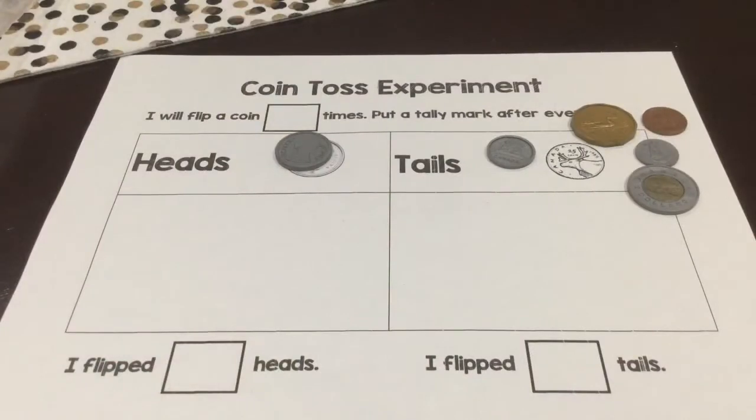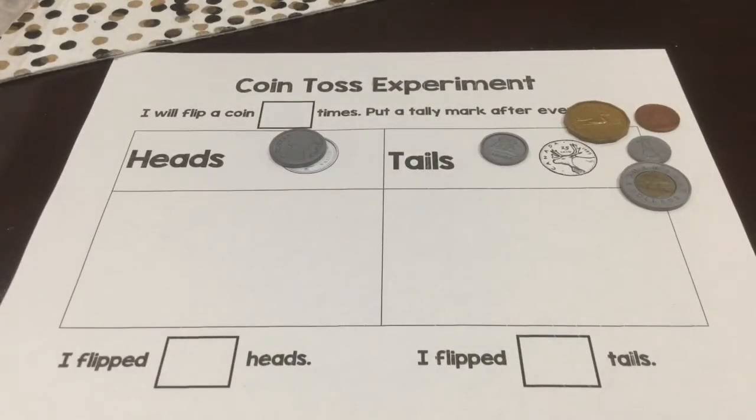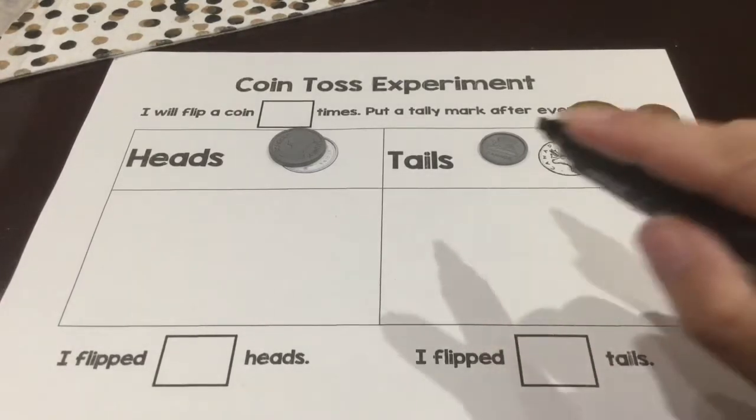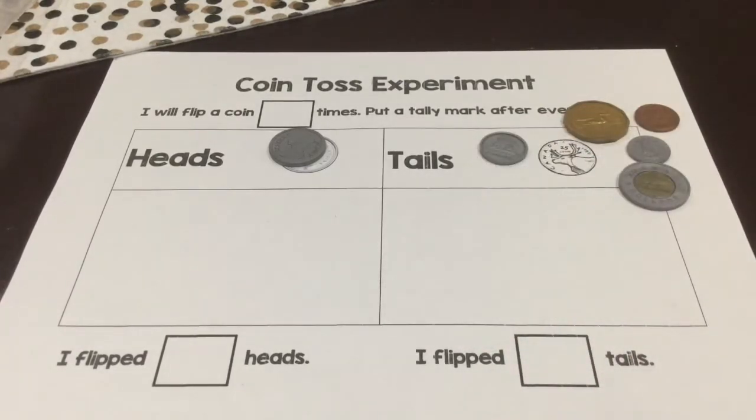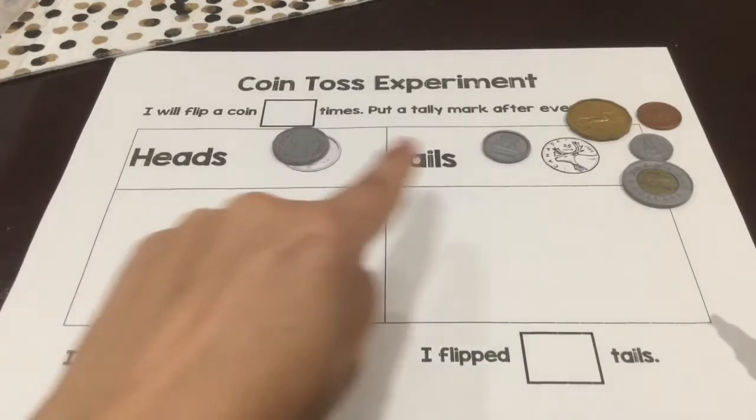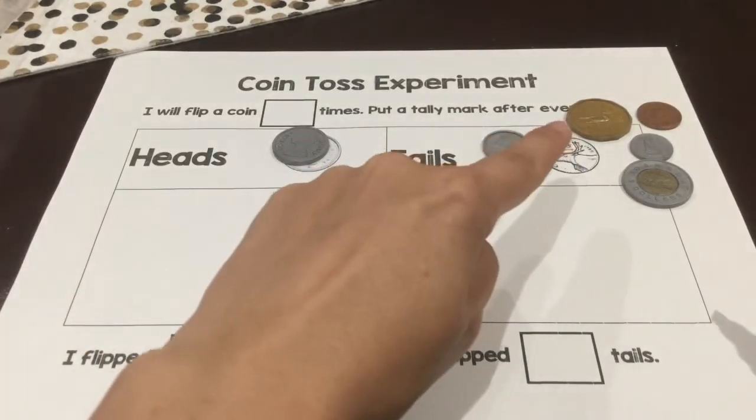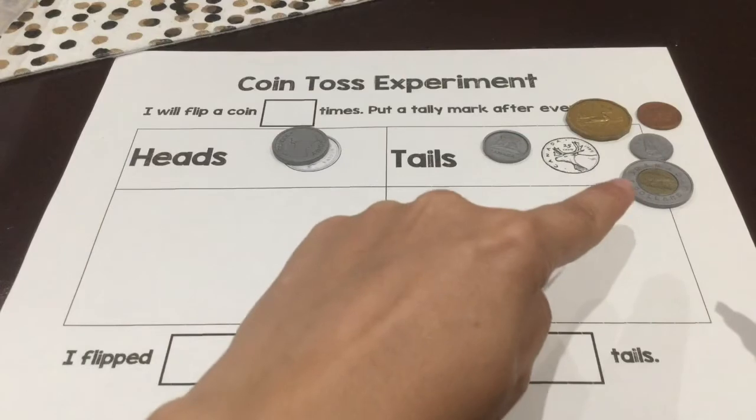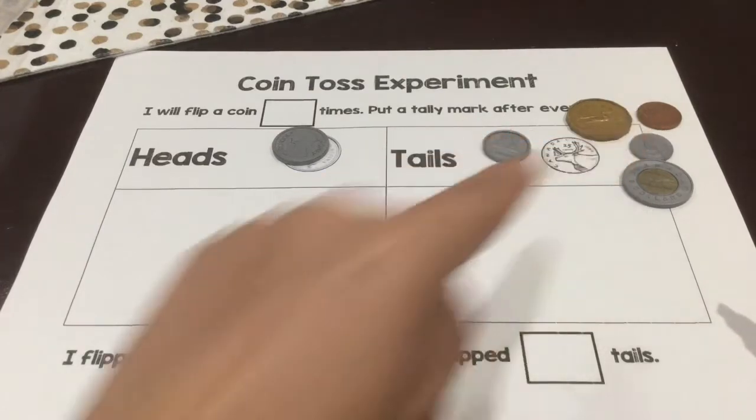For today's experiment, we're going to use our recording paper. And I'm going to need my recording paper, and I'm going to need 1 coin. It can be any coin that you want to use. Miss Preva put out all the coins that we can use. She has a quarter, nickel, loonie, toonie, dime, and a penny.